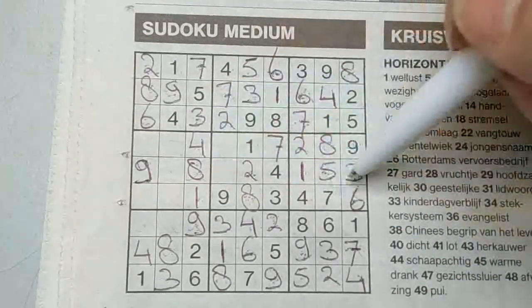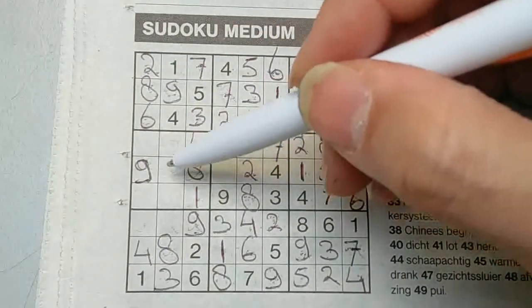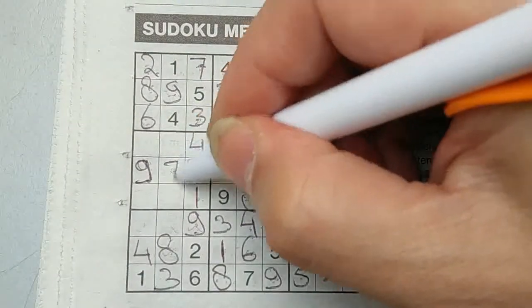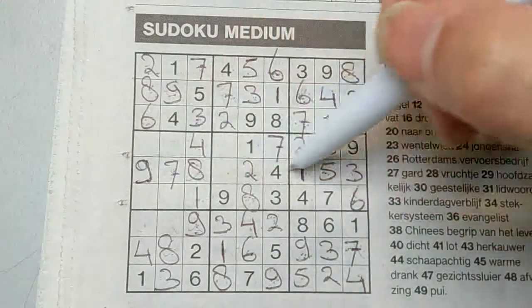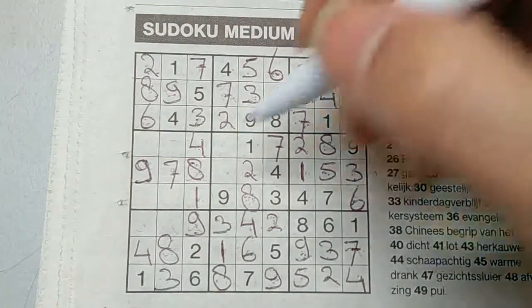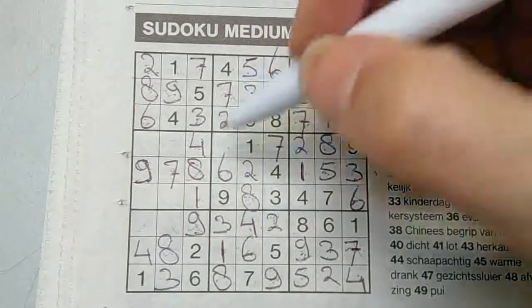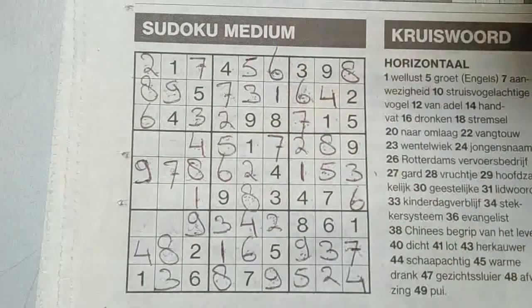7 in this row, 7 in that row, so in the middle row, the only place for the 7 should be here. 1 number left in the middle row for the number 6. 1 number left for this big square for the number 5.